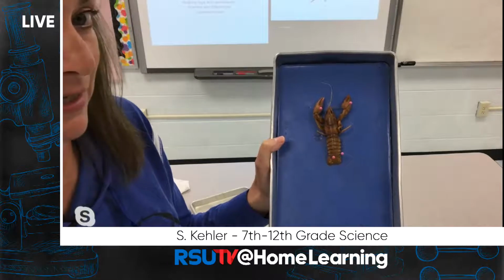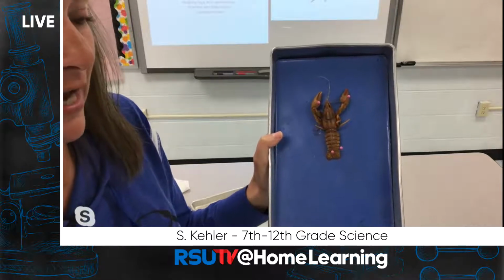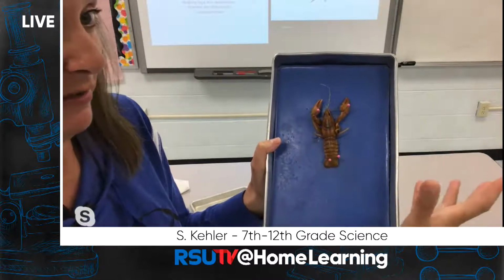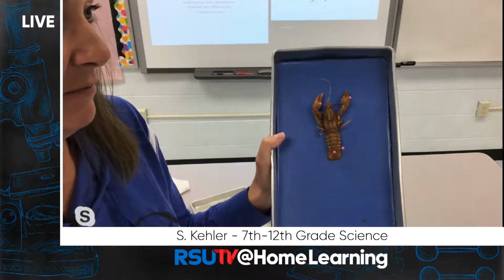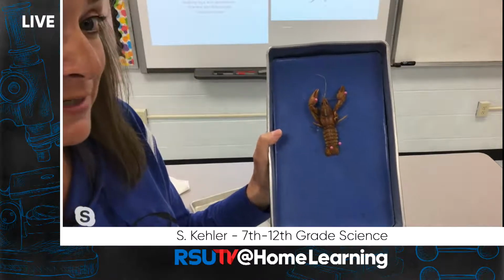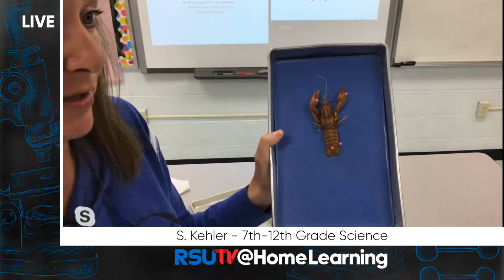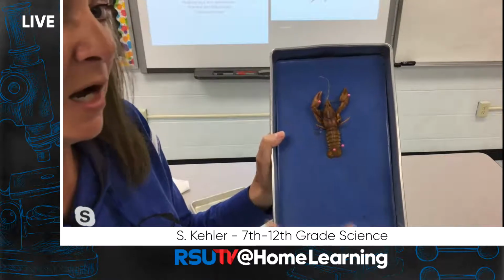He has to molt it, which means he sheds it off and actually kind of climbs out of it and becomes very, very fragile for a small period of time until his new exoskeleton hardens. The exoskeleton cannot grow with him.